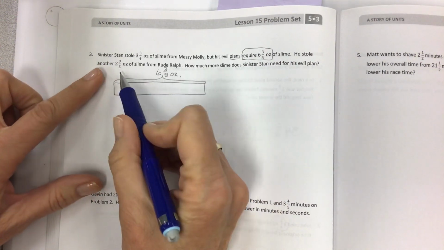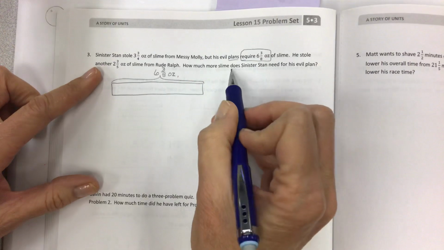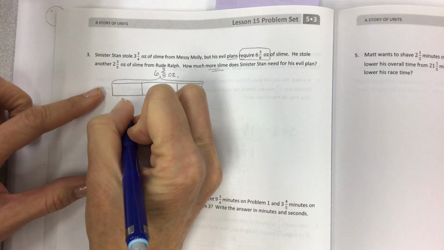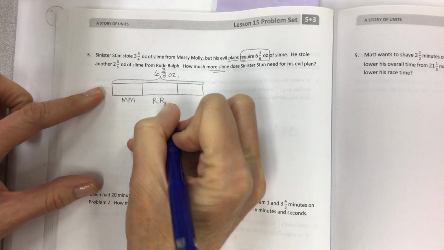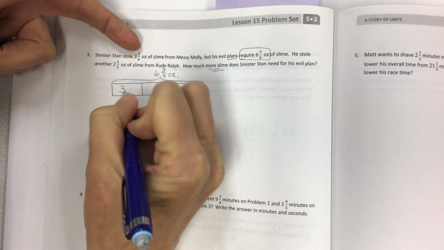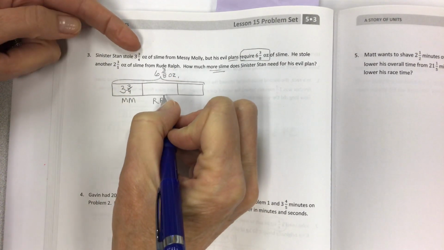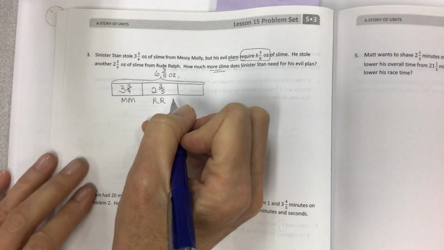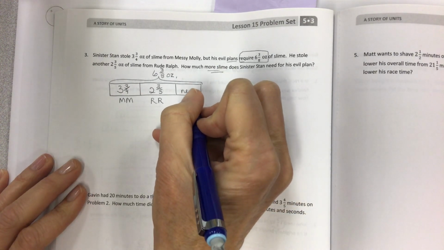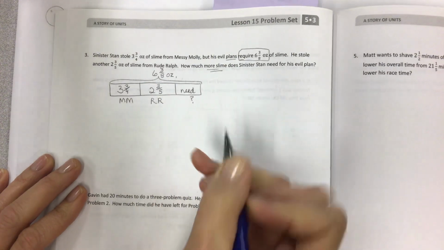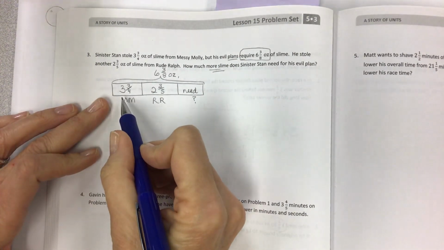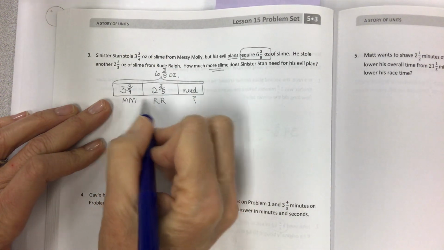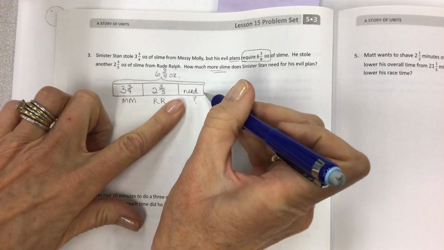Now we have Messy Molly and Rude Ralph, but he also needs more. So again, classic. Let's just say MM and RR. He stole 3 3/4 ounces here, and he stole another 2 3/5 ounces here. And this is the need. And I don't know, so we'll have to figure that out. But what you can see is that these 3 parts make up the whole. So let's combine what we know we have so that we can take it away from here and figure out what the difference is.